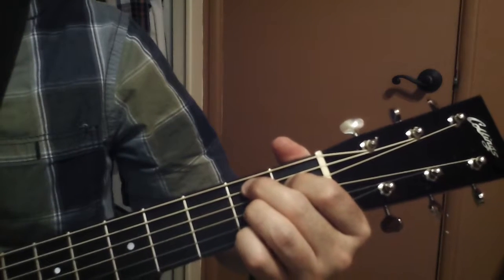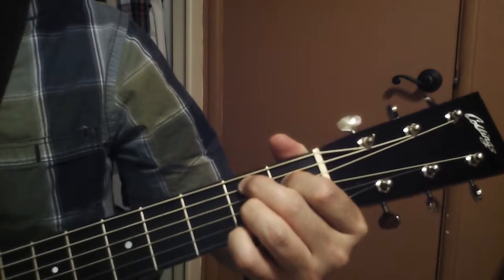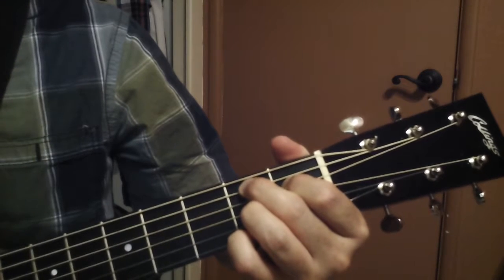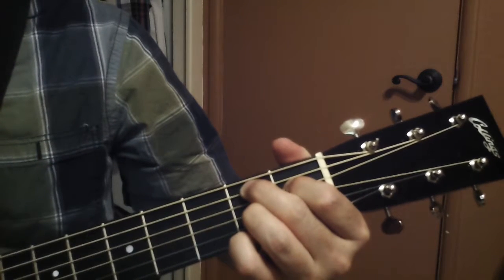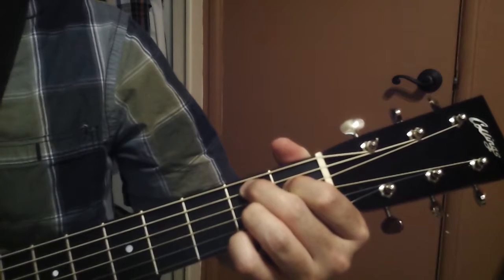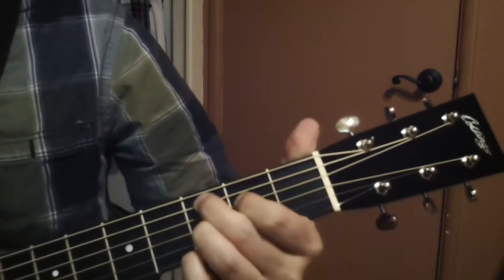And that B7 sounds like this. Fairly common chord in lots of songs.